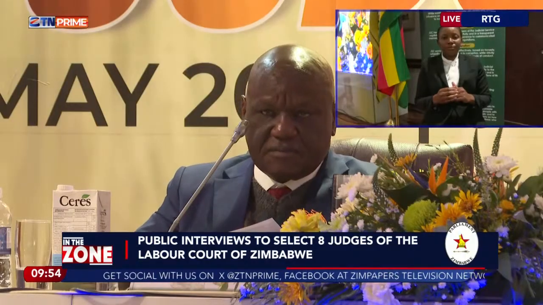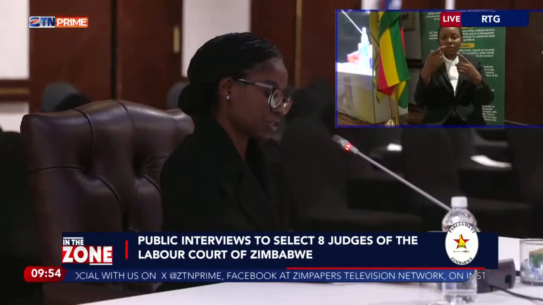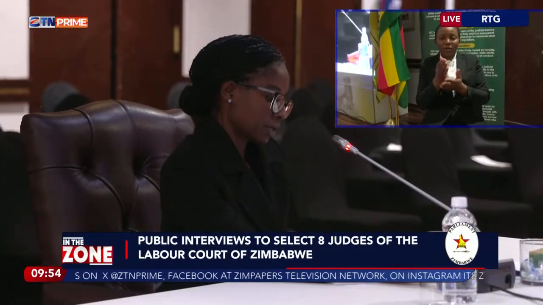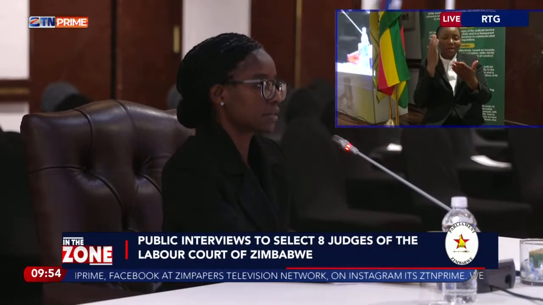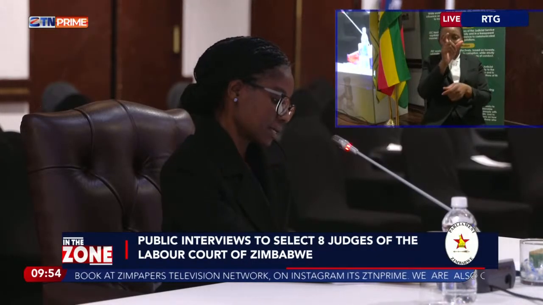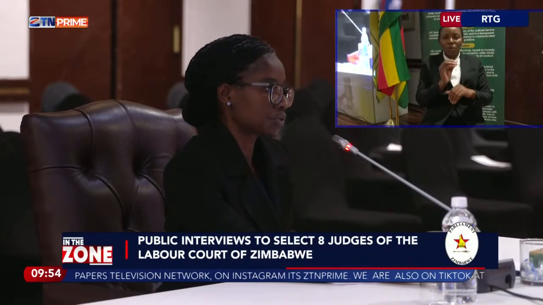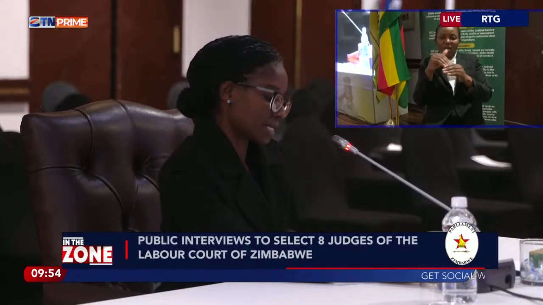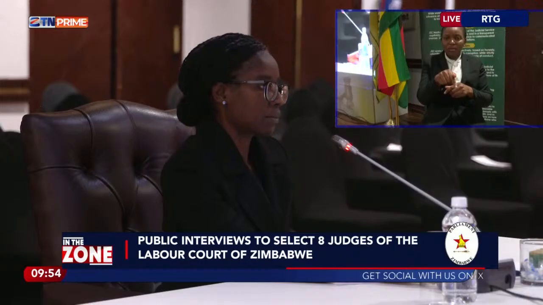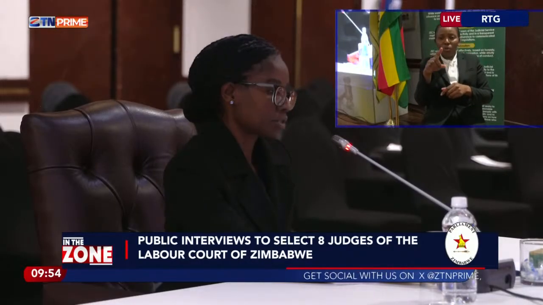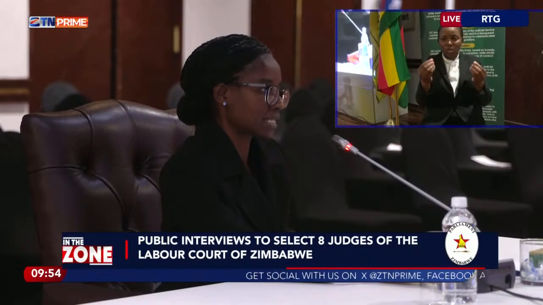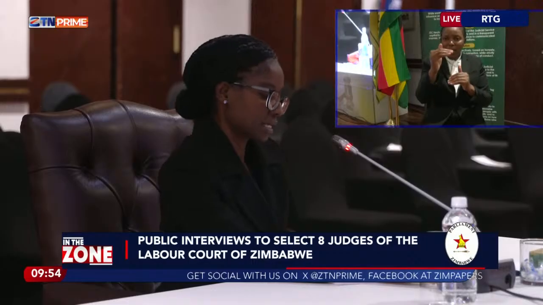I will say it does correspond with the right to a fair hearing because it gives a litigant an opportunity to have their case heard by an impartial body and in such a way that they are able to get a resolution that expedites them in getting a remedy.